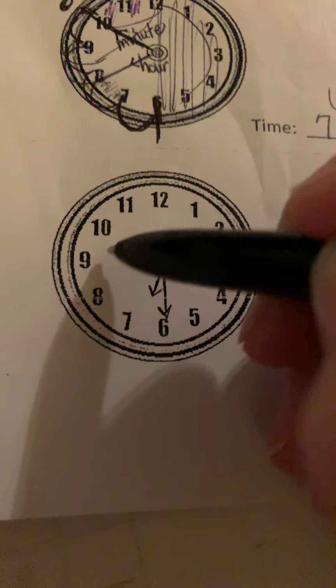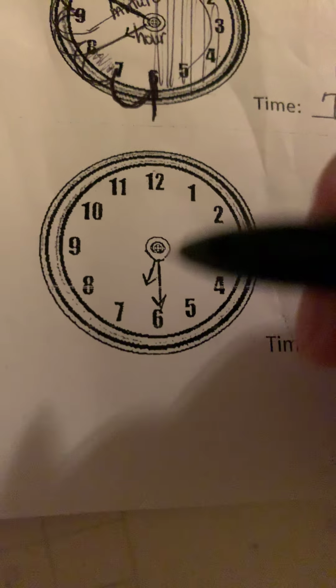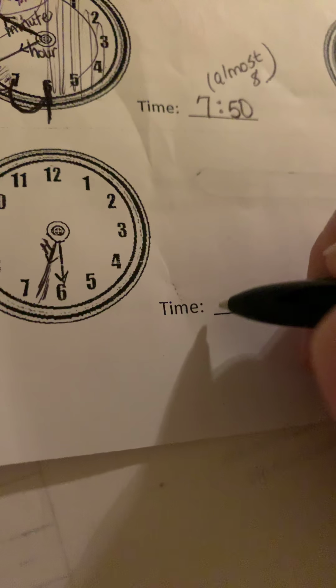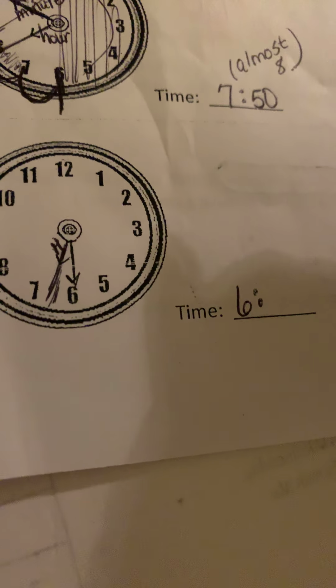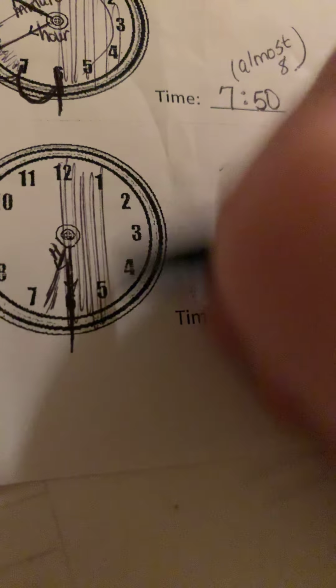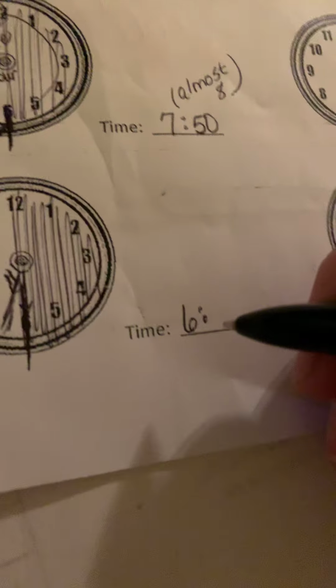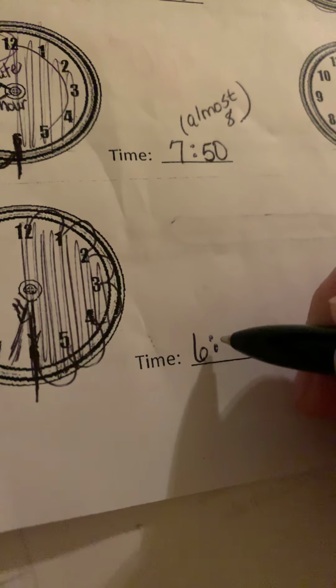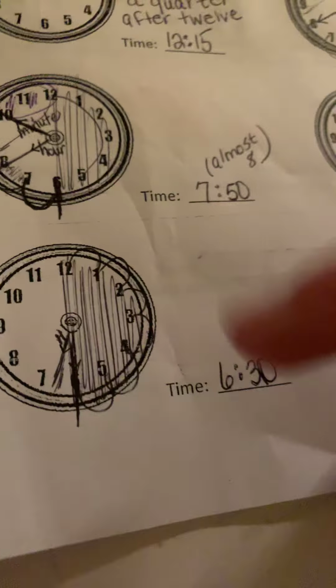All right, what should I look for? The minute hand and the warning, is it? No. Hour hand, what do y'all think the hour is? Yeah, it's after 6. And if you're on the 6 in the minutes, what is this? Half an hour. What's half of an hour? 30 minutes. Yeah, 5, 10, 15, 20, 25, 30. That's right. So this is 6:30. How else could I say it? Yeah, 6:30 like we wrote up here.